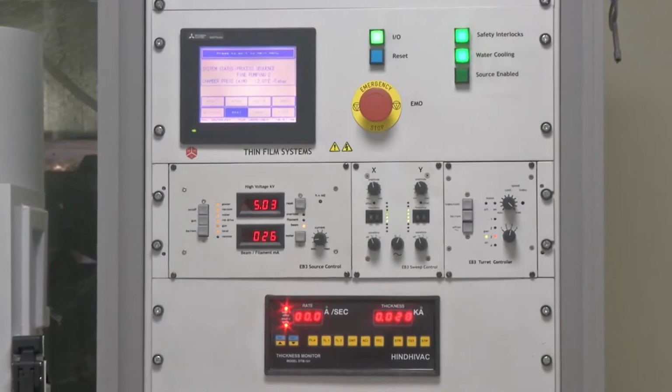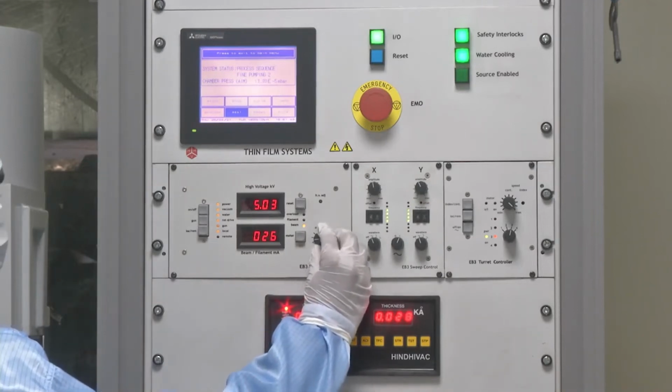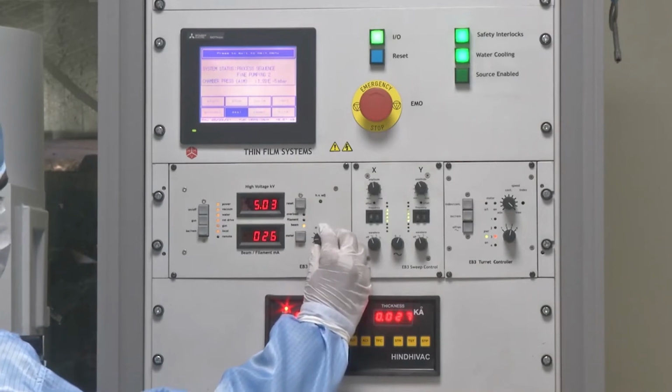So, as we can see, now we have given the first set point at 25 milliampere and we are now soaking, which means the current is allowed to be there for some time. The time ranges from a few tens of seconds to a minute depending upon the process parameter.